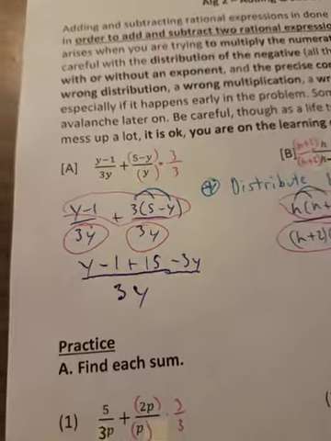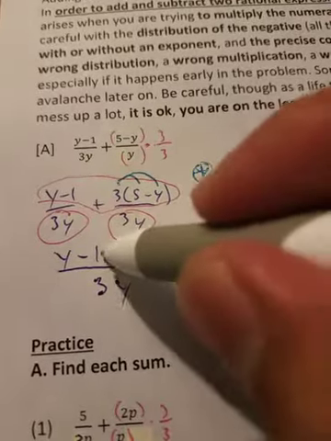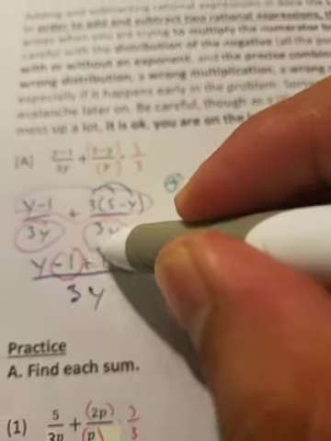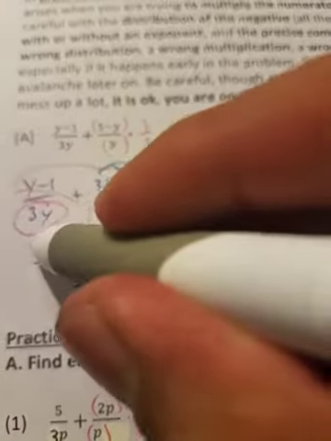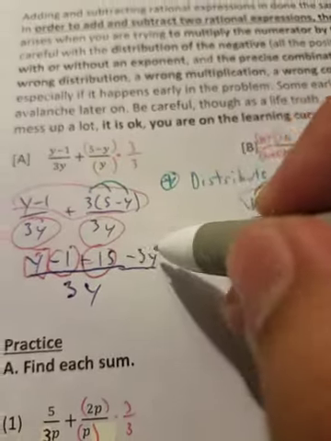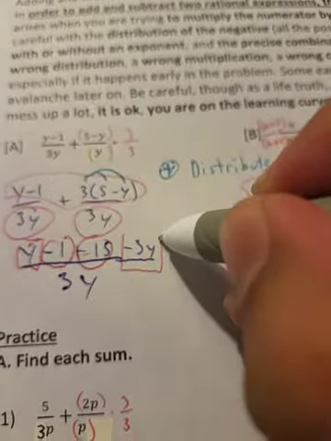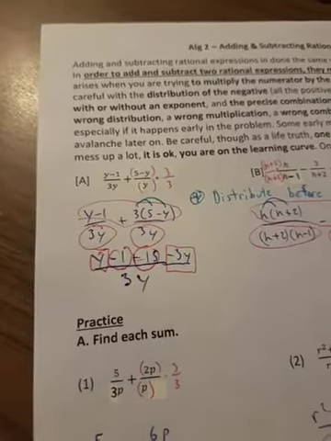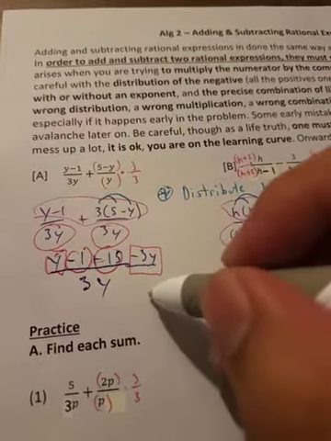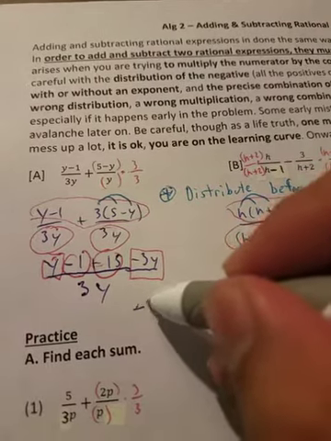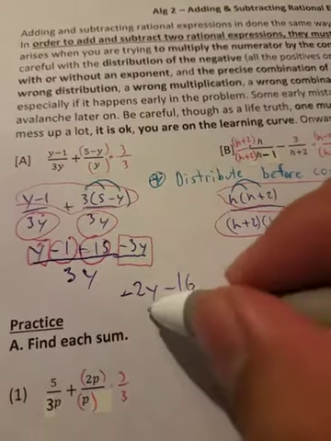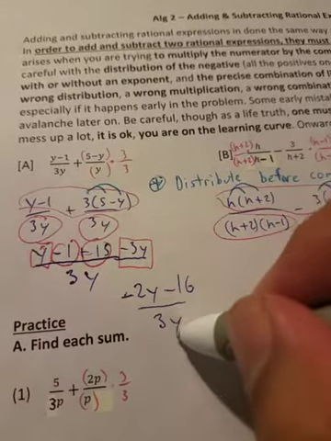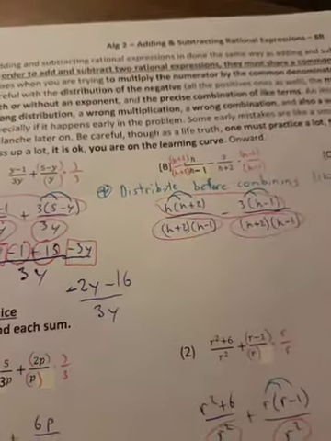Now for this, we want to combine like terms, of course. This number will combine with this number, and this one, you can box it, will combine with this. So then we get negative 2y minus 16 over 3y. And then we can do one more thing with this.